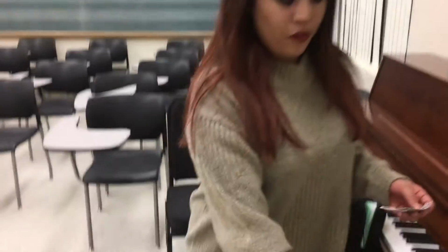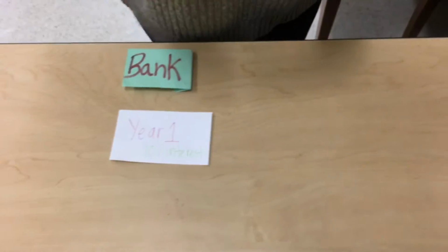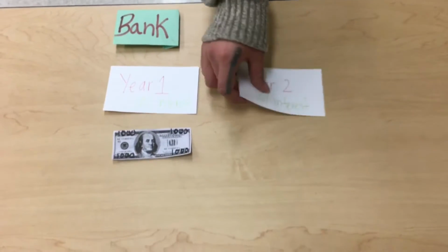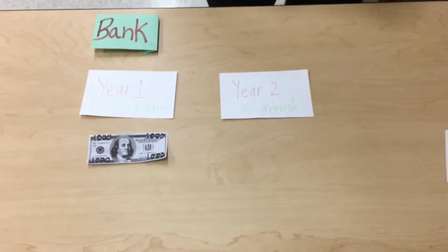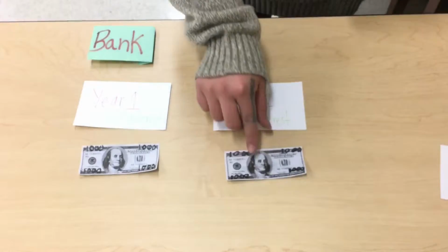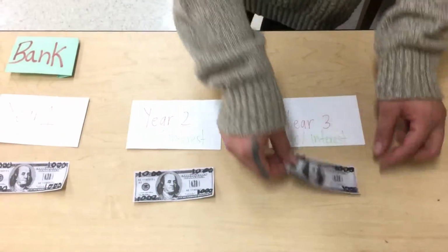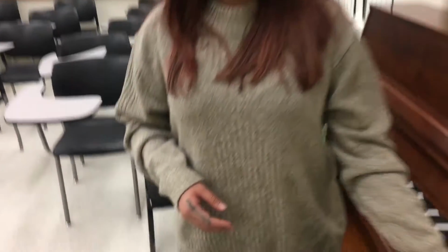So for example, let's say I wanted to find out how much interest I would incur if I deposited $1,000 into the bank every year for the next 3 years. So for the first year, I would deposit $1,000. For the second year, at an interest rate of 10%, I would input another $1,000. And on the third and final year, I would deposit another $1,000. So let's see how much interest I incur over the course of 3 years.